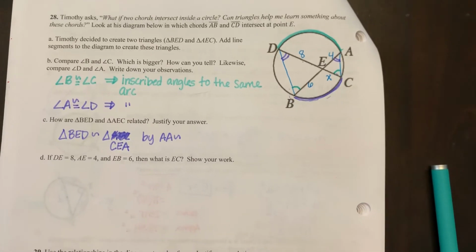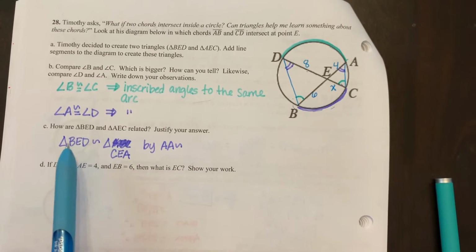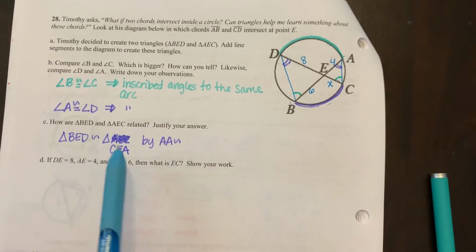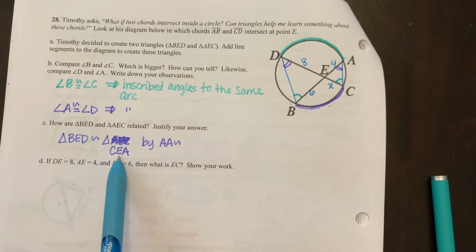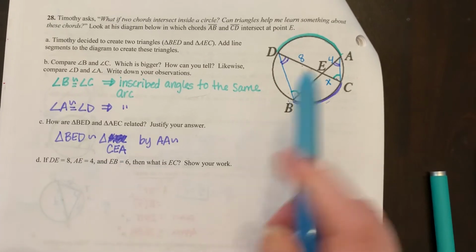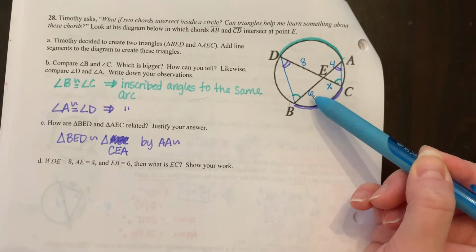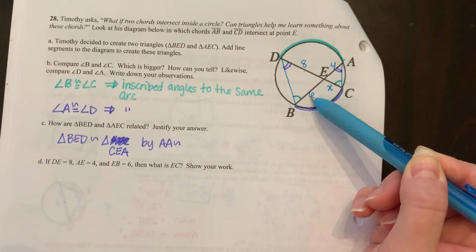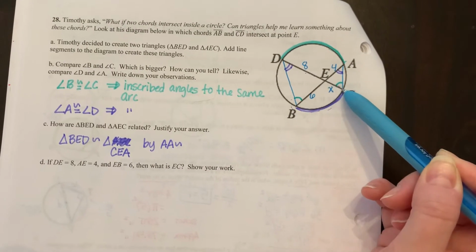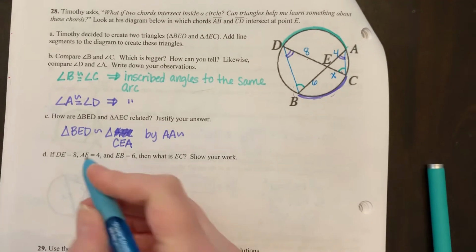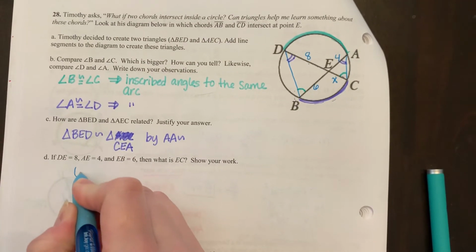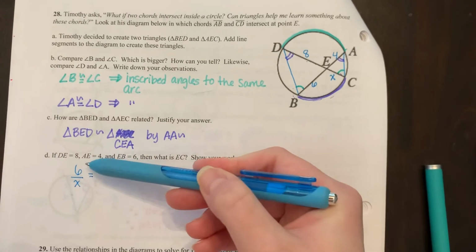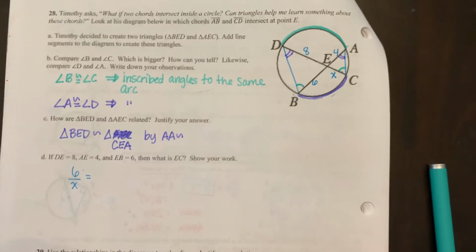All right, so now if I look at the first two letters of the similarity statement, BE should match up or correspond to CE. So on the bigger triangle, I have BE is 6, and then CE is the X that we're trying to solve for. So I'm going to go ahead and set up 6 over X. All right, this is comparing the big triangle to the smaller triangle.